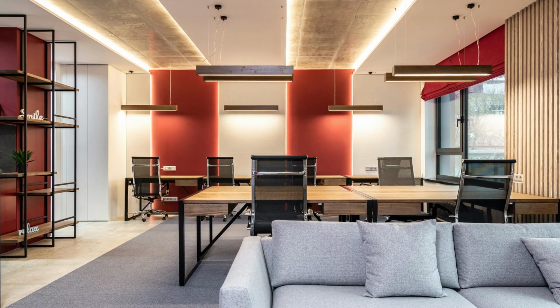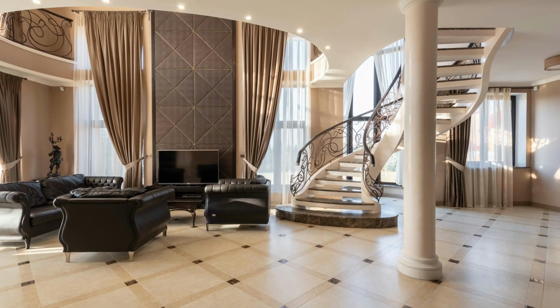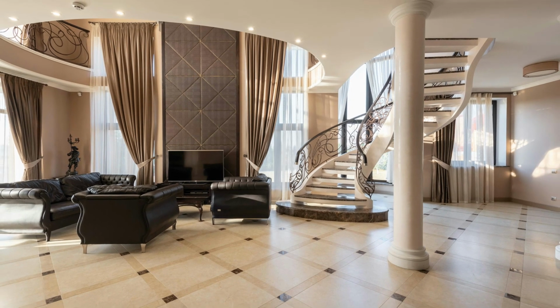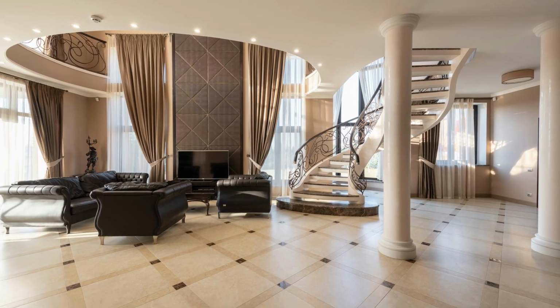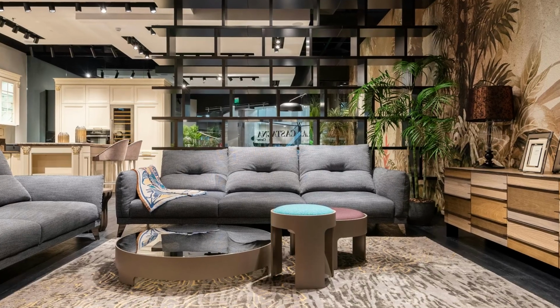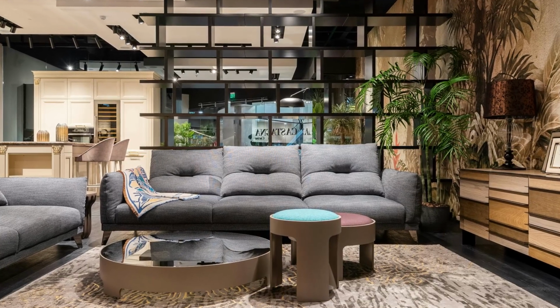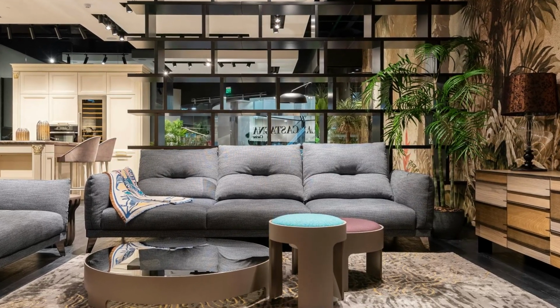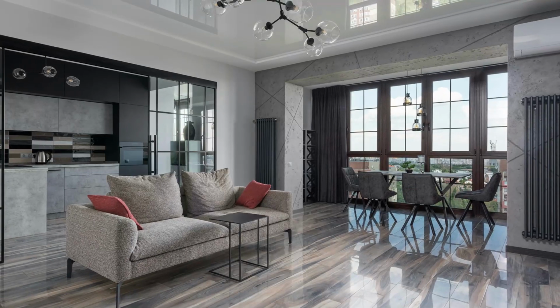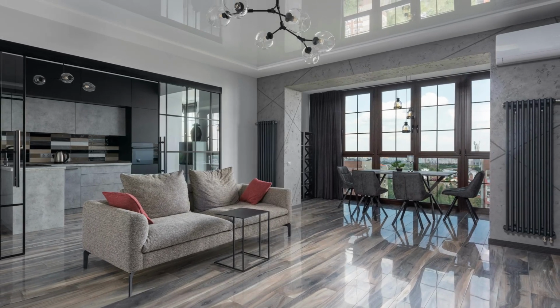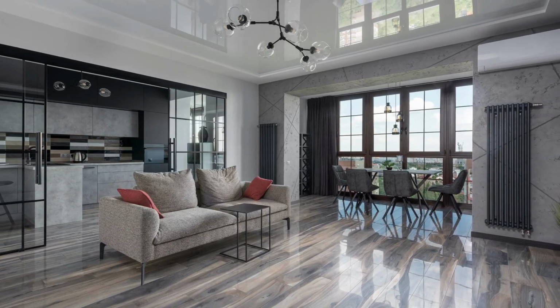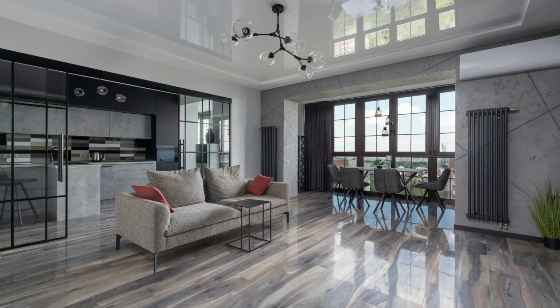Texture and material selection. Texture and material selection is another area where challenges arise. Mixing textures is essential for a modern look, but too many can lead to a disjointed design. To strike the right balance, select 2 to 3 primary textures and layer them thoughtfully. For instance, a leather sofa can be complemented with a knit throw and a jute rug.